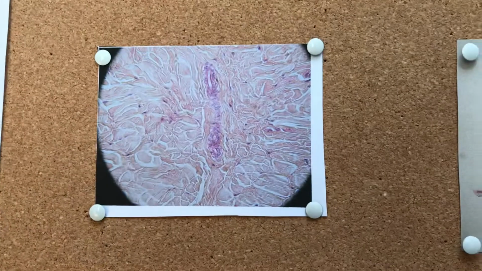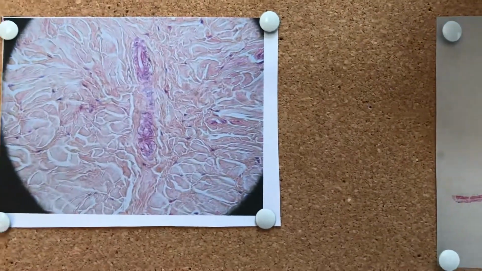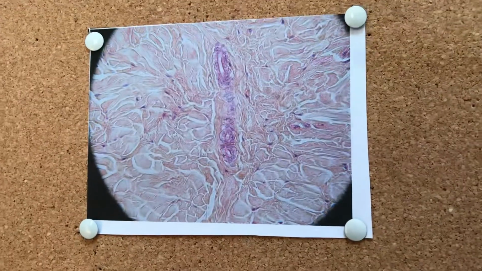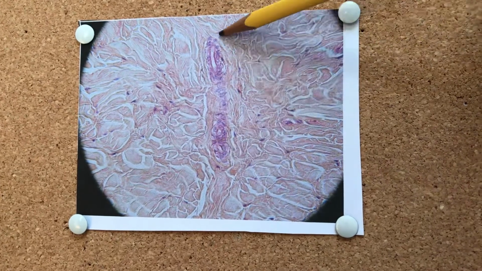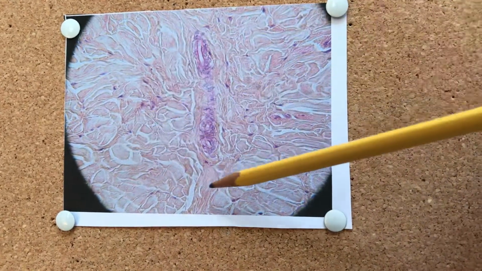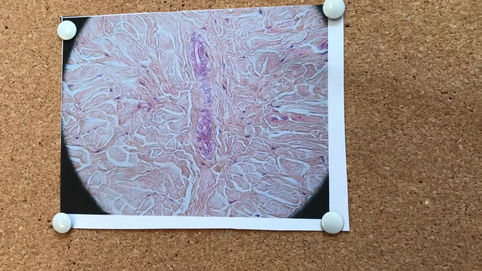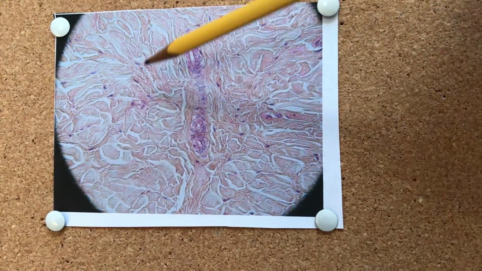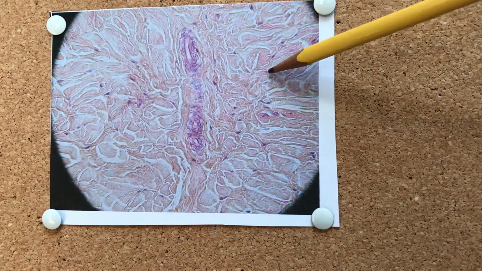2 of those receptors. We have the tactile corpuscle. Now when you're looking at this, you're going to notice, and it's going to be pointing upward, it's embedded in some dense, irregular connective tissue that is found in the dermis, and this is at the very top of the dermal tissue of the skin.